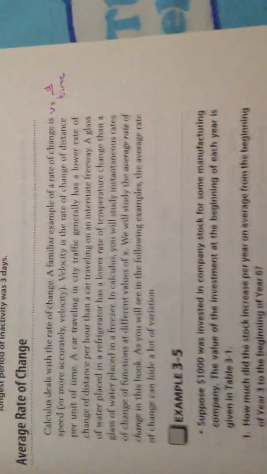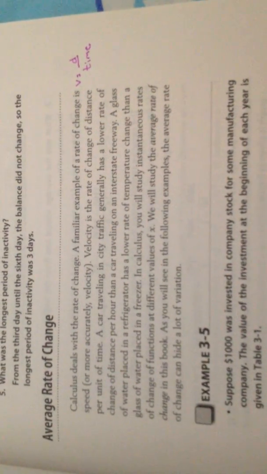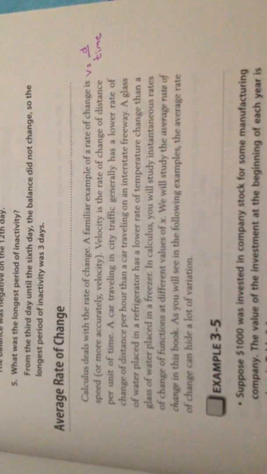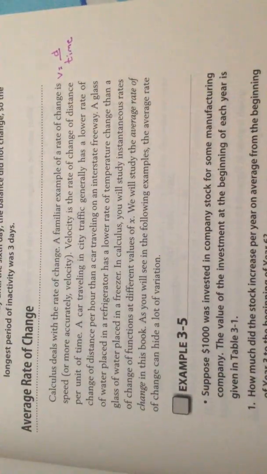Okay, this next one, I didn't see it in pre-cal, but this one's average rate of change. Well, you probably saw it, but it wasn't taught this way. It's a similar concept to velocity equals the rate of change over unit of time. You're going to study this a lot more in calculus, apparently. In calculus, you will study instantaneous rates of change of a function at different values of x.